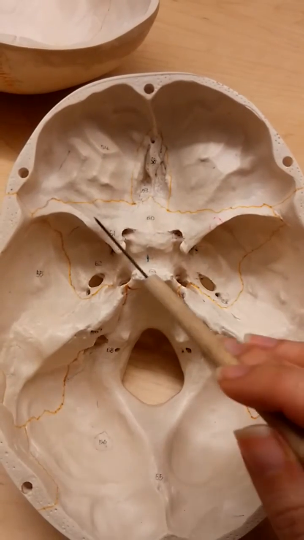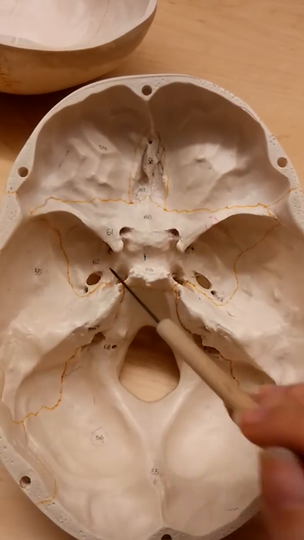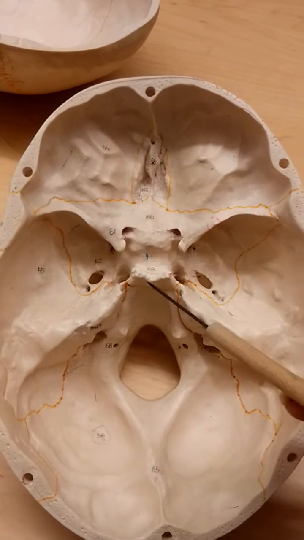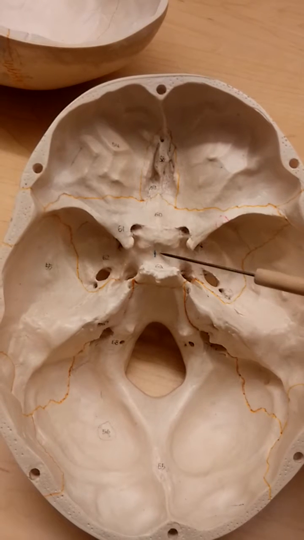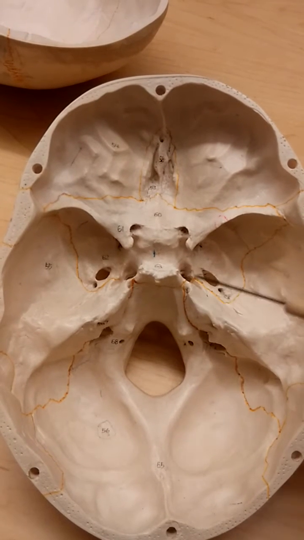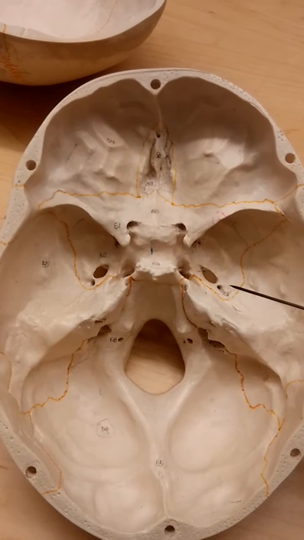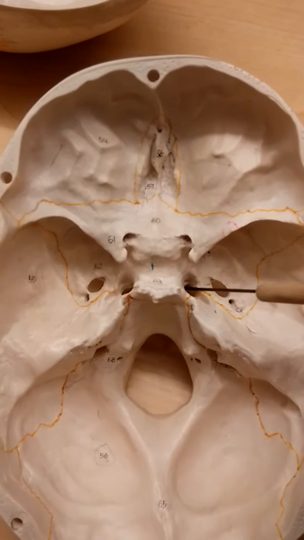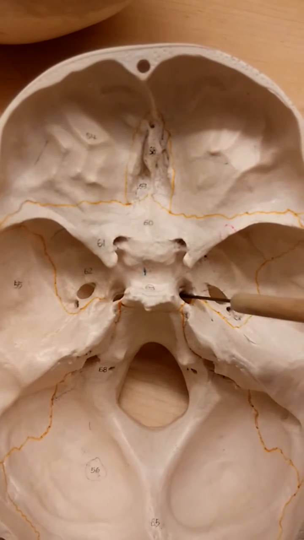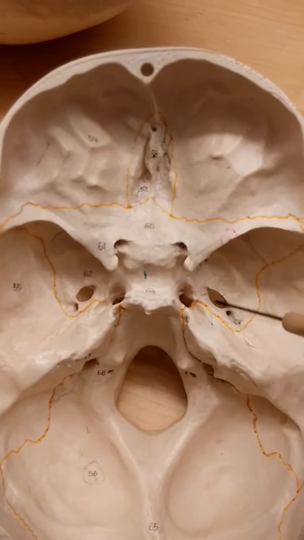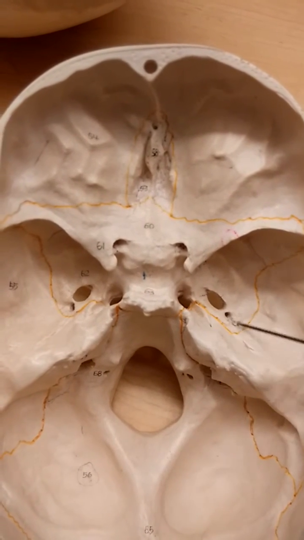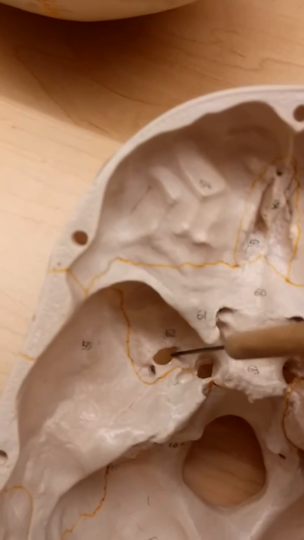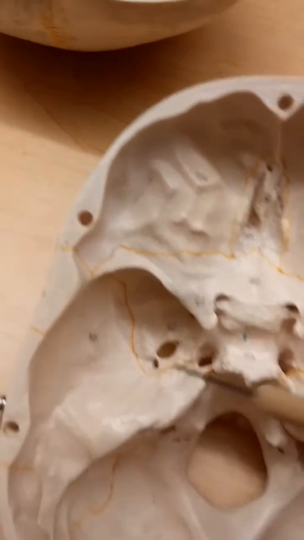Again, for the sphenoid bone, you have the lesser wings there, and then the greater wings right here. This in the middle is the sella turcica, and you have the hypophyseal fossa right here. At the very bottom part of the wing, you have those 3 foramina: the foramen lacerum, the foramen ovale, and the foramen spinosum. So LOS. Again, L, O, and S here.